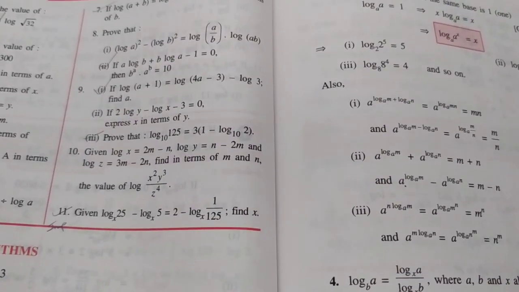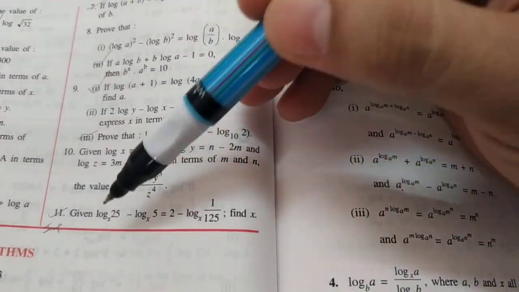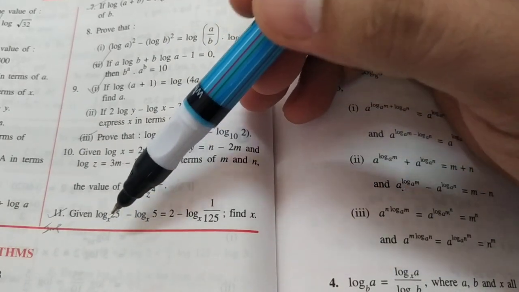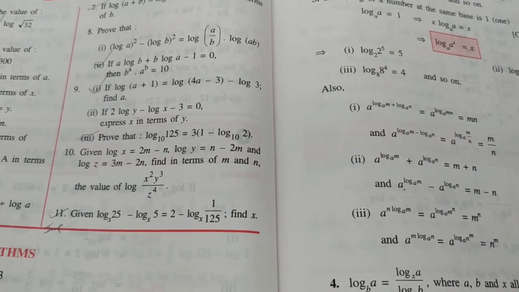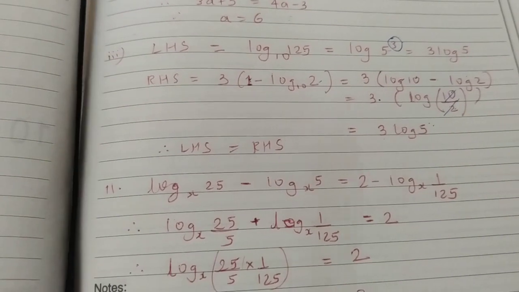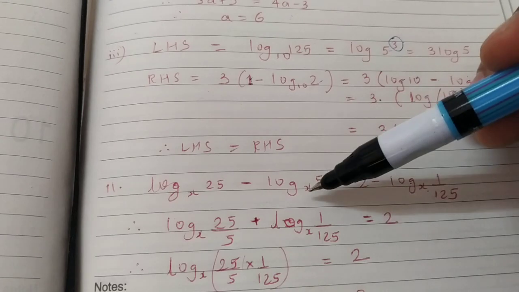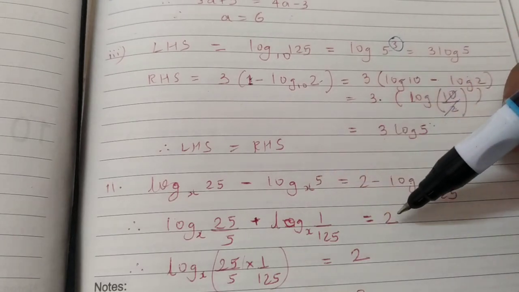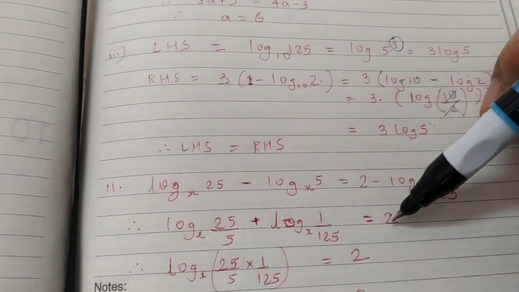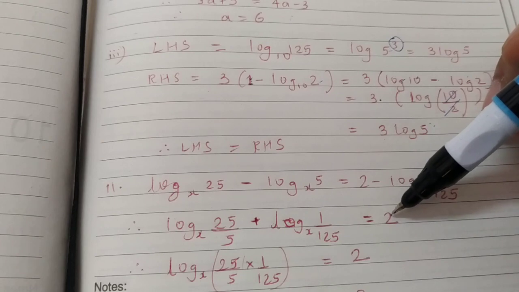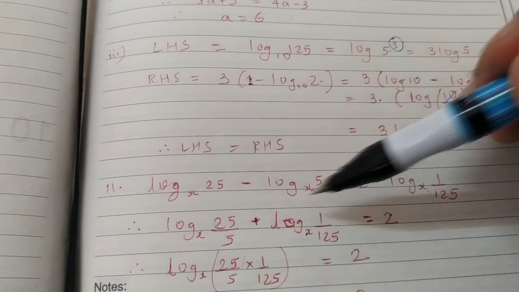And finally the 11th sum. This is given and we have to find the value of x. Note that the base is x, not 10. That means in every step we will have to write the base as x. So first of all, this log to the base x shifted to the LHS and only 2 will remain on the RHS. You cannot write this as log 100 in this sum. Of course 2 is log 100, but that is to the base 10 and these are to the base x. So the log cannot be disappeared like this.